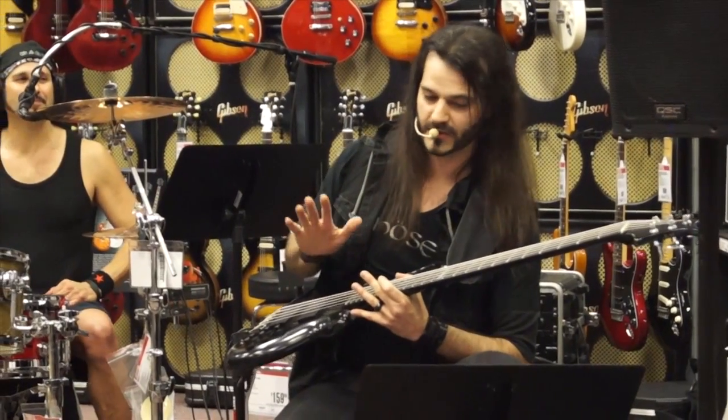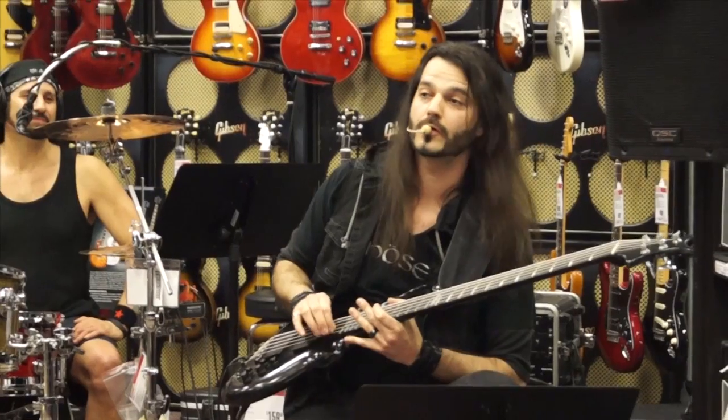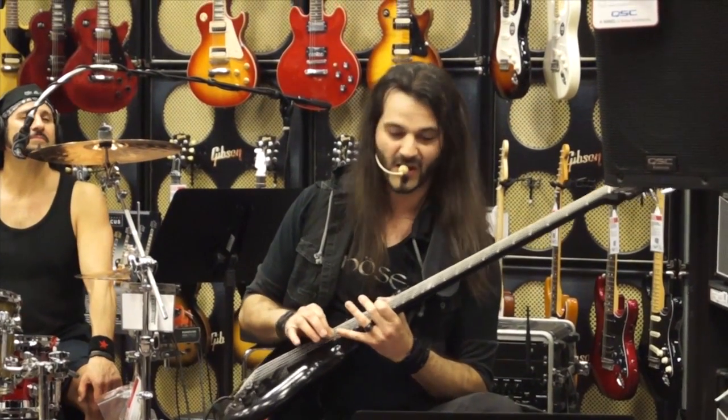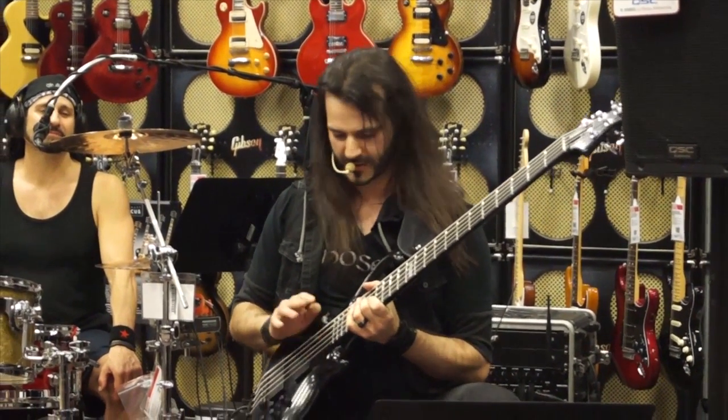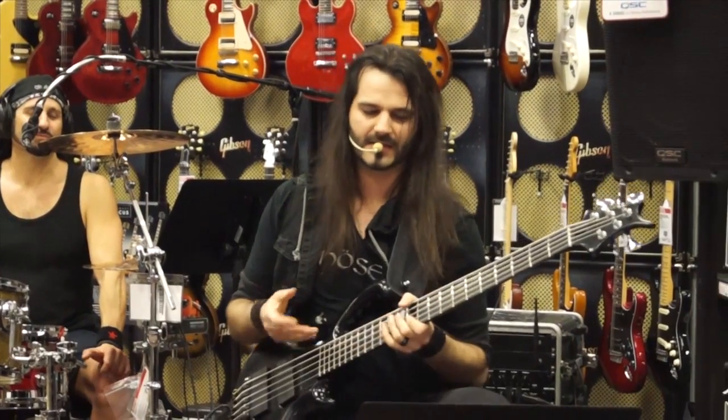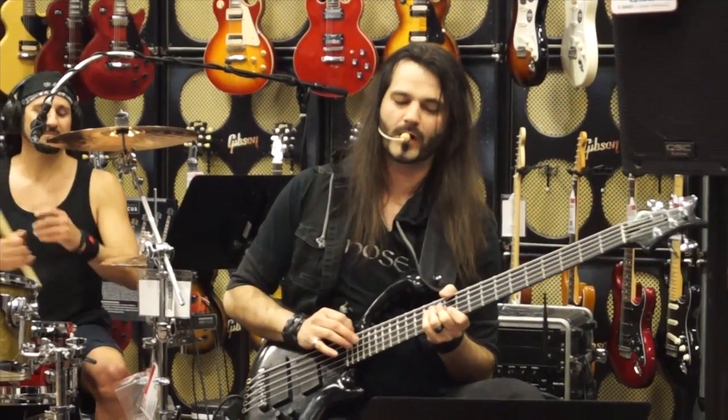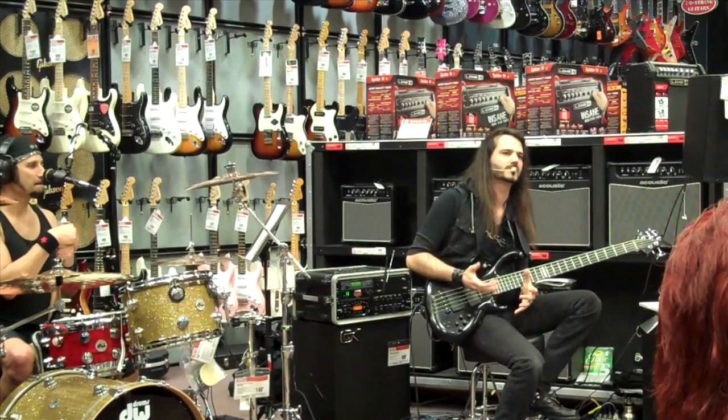My strings are Elixir strings. So for those who don't know them yet, Elixir have a very, very thin coating on them, which keeps the dirt and the sweat and dust out of the gap between the string windings, because that's what makes the strings sound dull after a while.